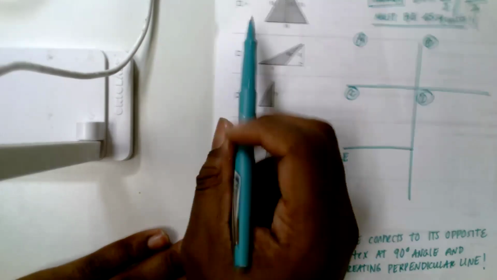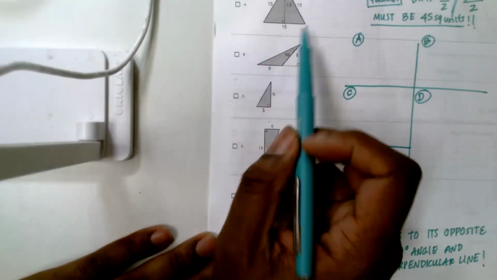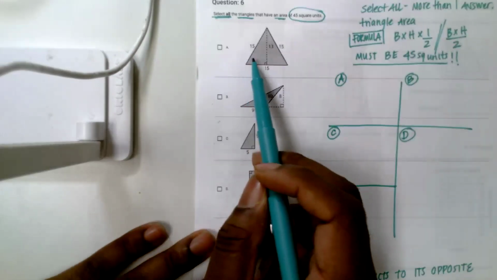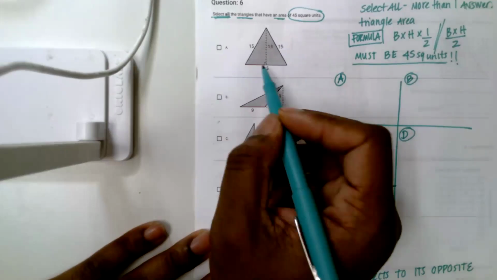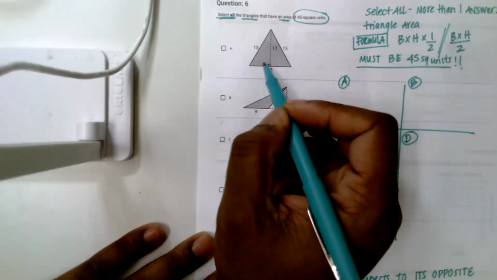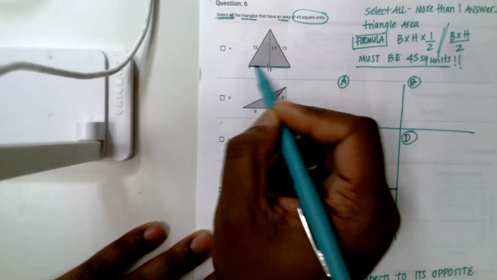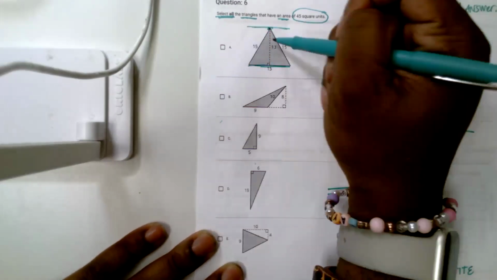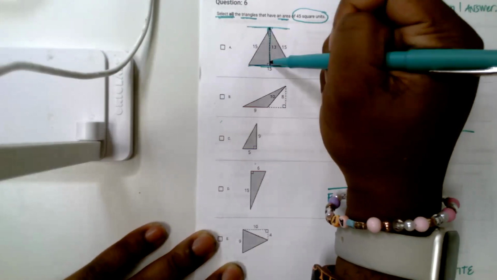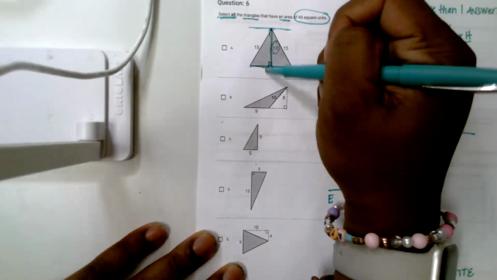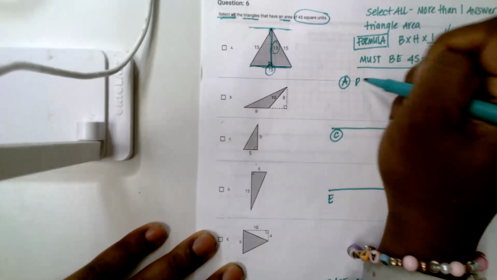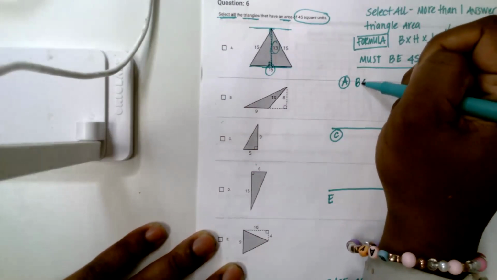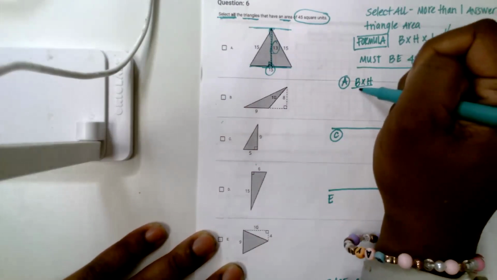Okay, so A says, I see a lot going on in A, but I automatically know I have to find a base and a height. So I know that this is the base and this is the opposite vertex, and it connects at a 90-degree angle. So my base is 15. I want to write my formula: base times height divided by 2.